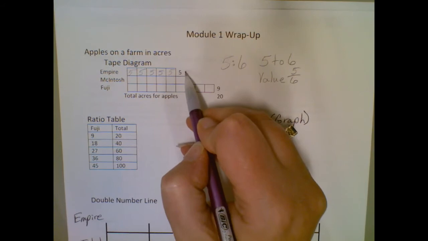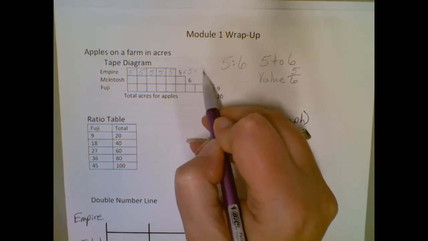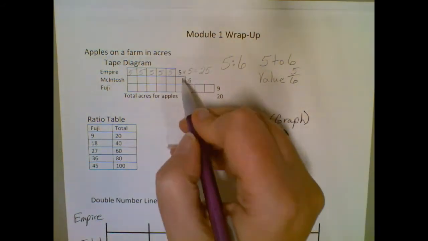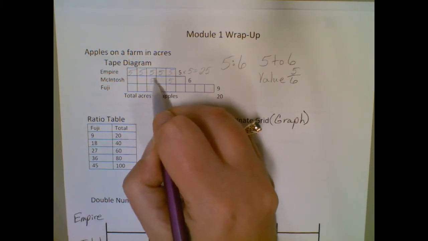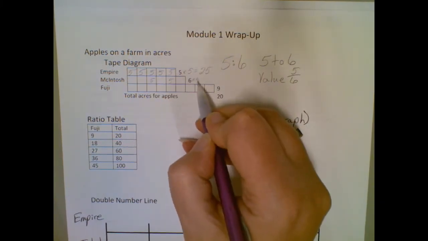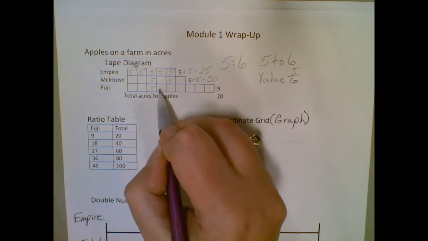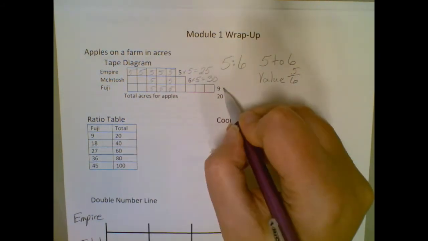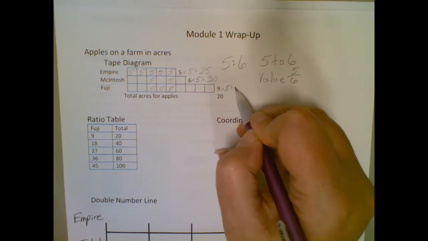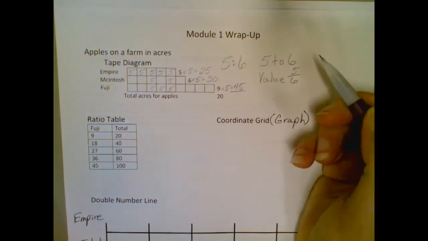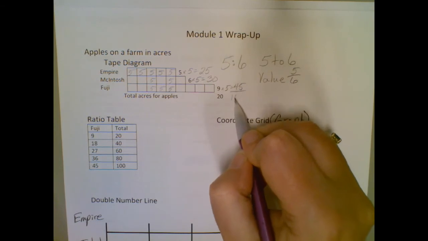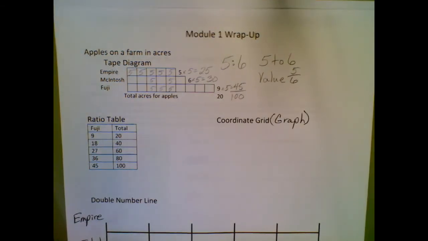So it would be 5 groups of 5 to equal a possibility of 25. And remember every unit, so 6 groups of 5 to equal 30. And same thing down here for the 9 groups of 5 to equal 45. In that instance, it would be a total of 100 acres.